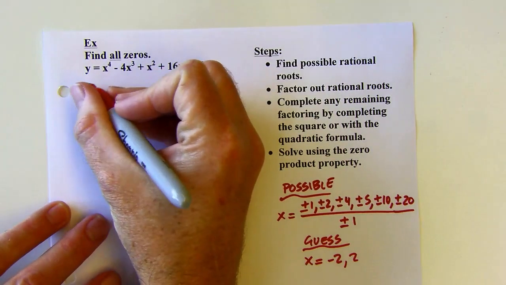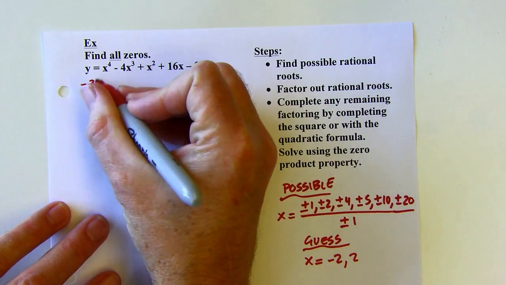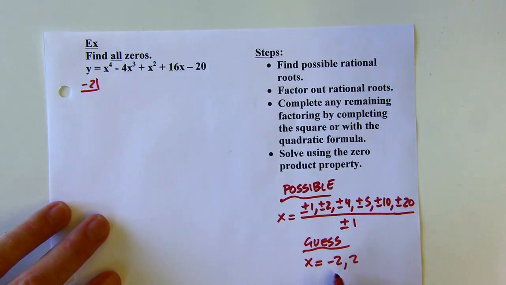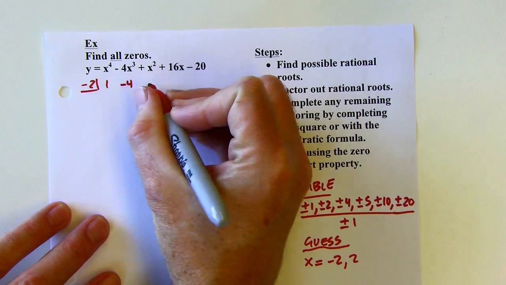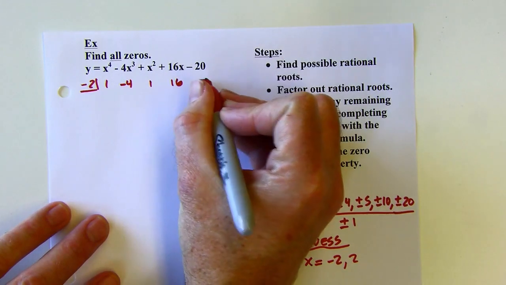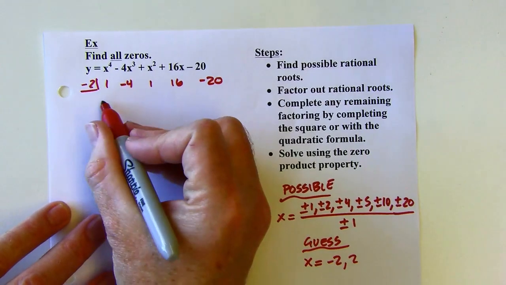So let's see. I'm checking negative 2, which would mean x plus 2 would be a factor. Not missing any terms here. So I just take these coefficients, and I want to see if I get a zero remainder. If I don't, that's okay.